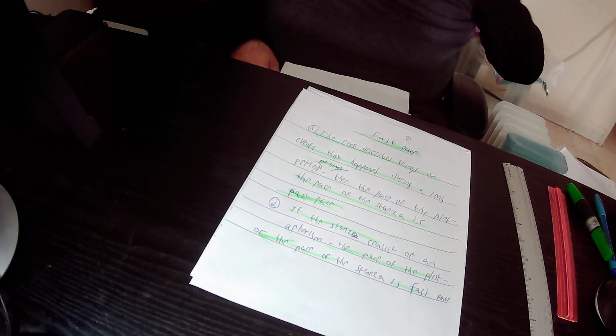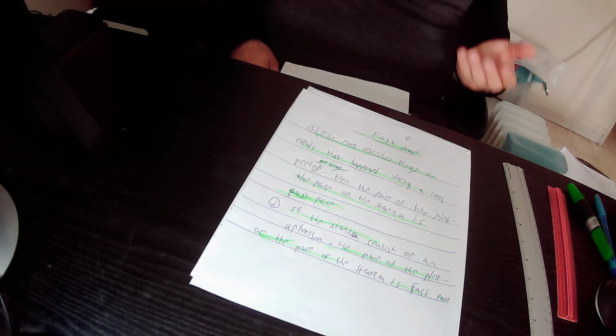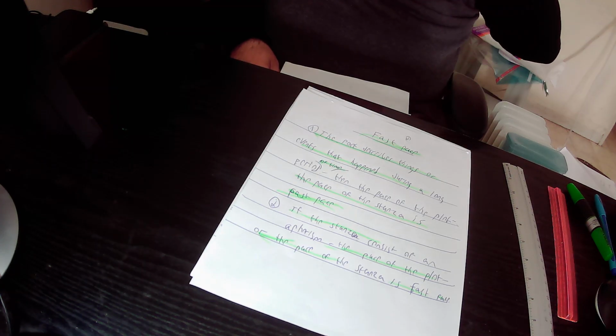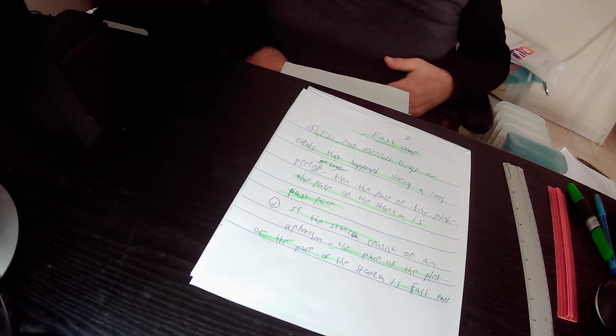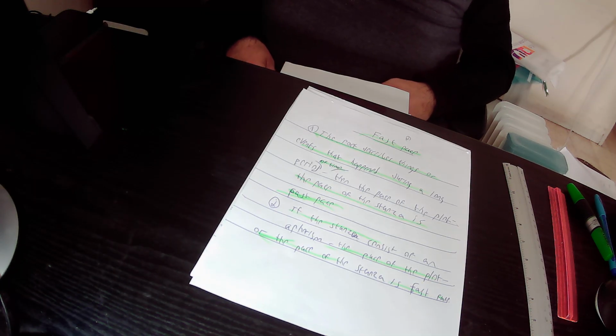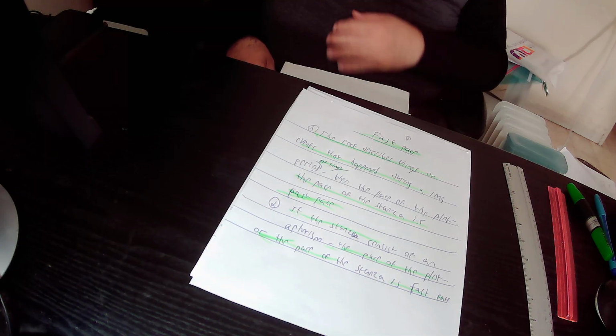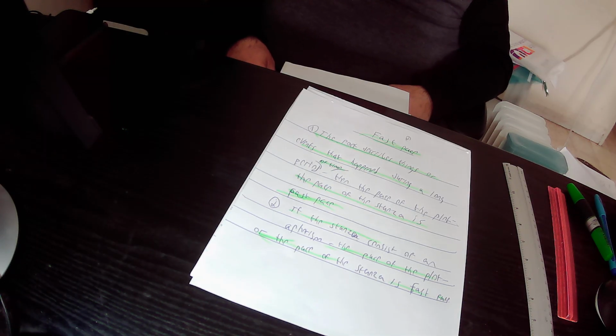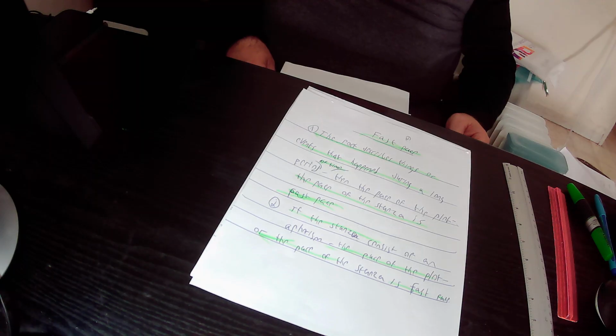And then the structure of the 16 syllables in each line will be 4 plus 4 plus 4 plus 4, with the rhyming on the last two syllables of the last word in each line. We have a second case of fast pace. If in the stanza we have an aphorism, then the pace of the plot is fast. That is to say, the pace of the stanza is fast.